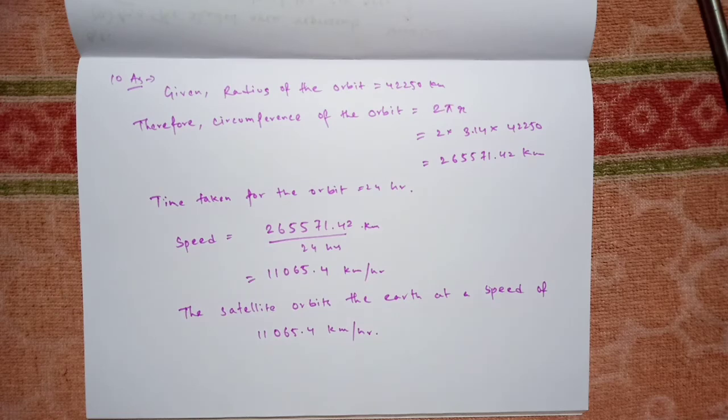Here we end chapter 8 of class 9, which is motion. This is the third part or the third video in which we have done all the exercise questions.